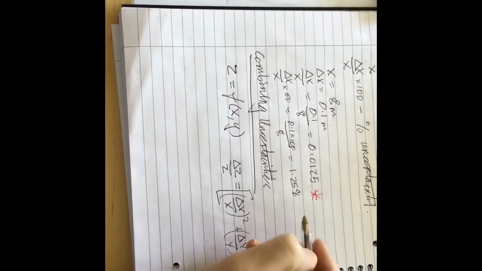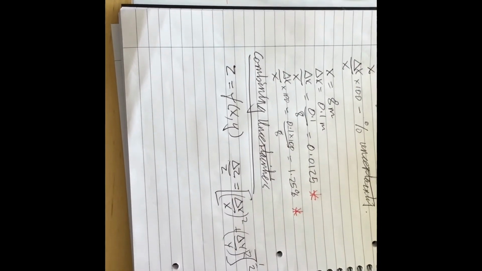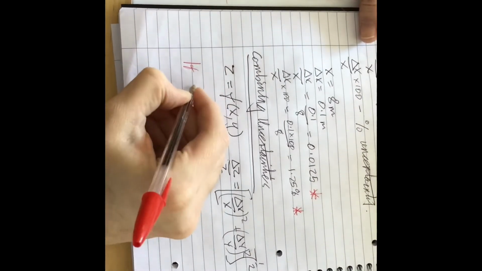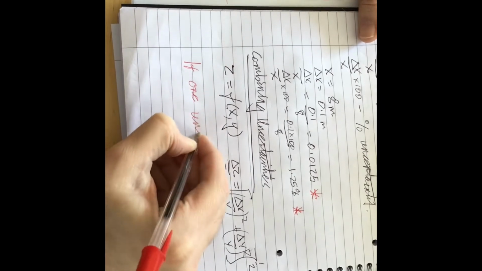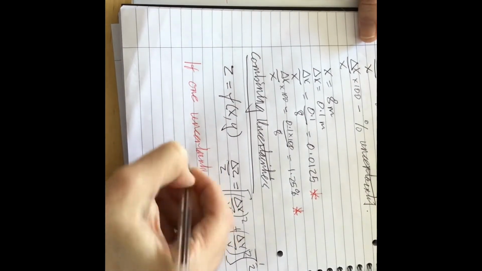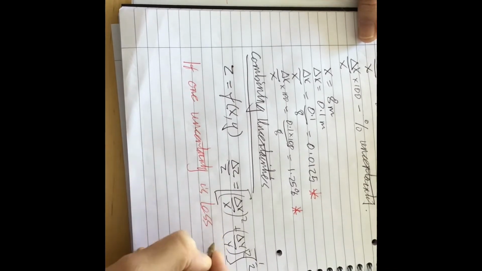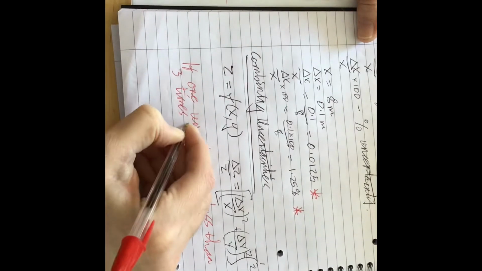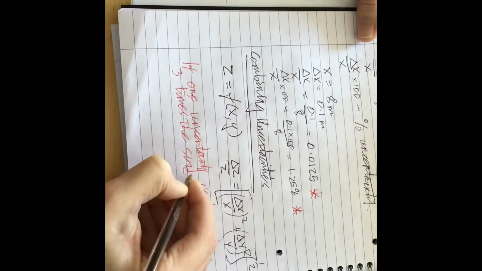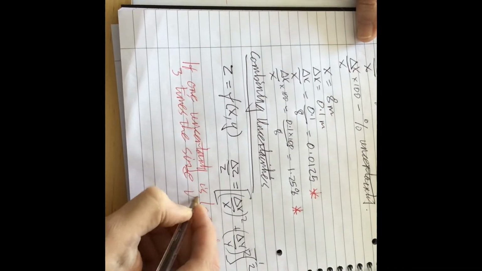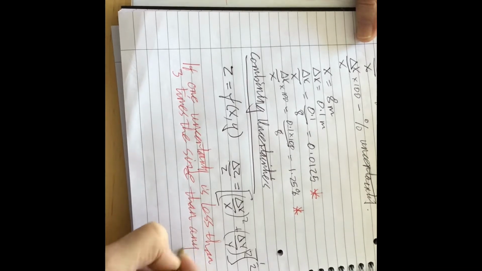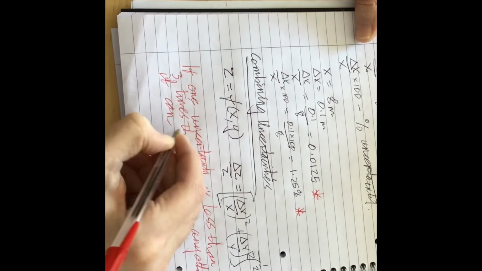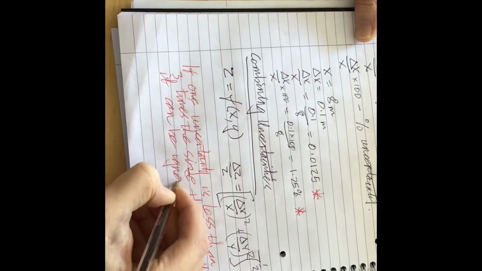First thing we need to consider is just how significant is each uncertainty in the end result. Because if one uncertainty is less than 3 times the size, in other words, if one uncertainty is 3 times smaller than any others, it can be ignored. Now, why is this?